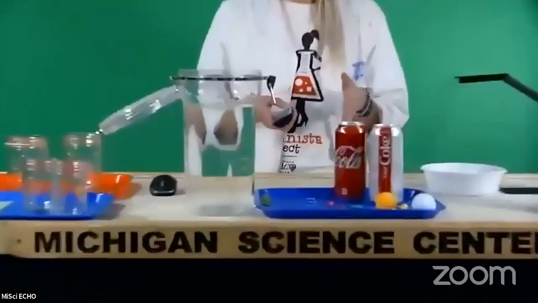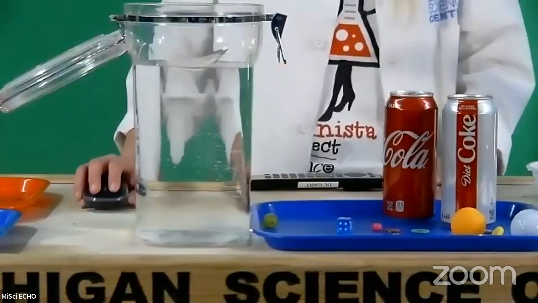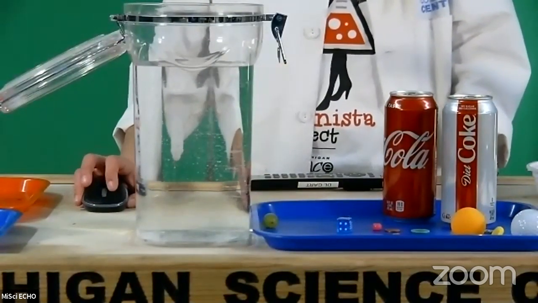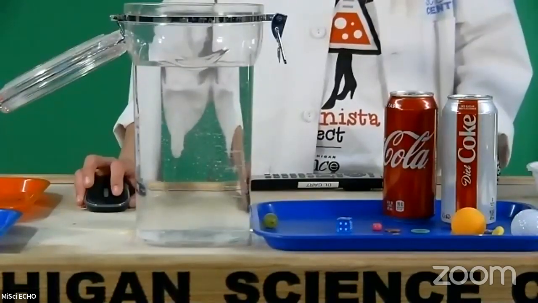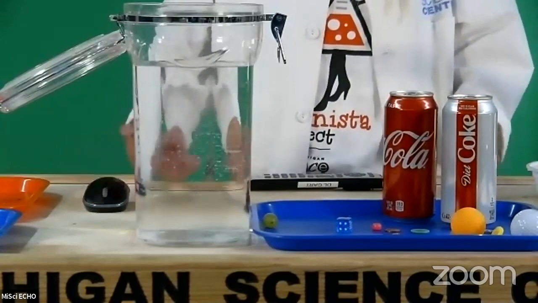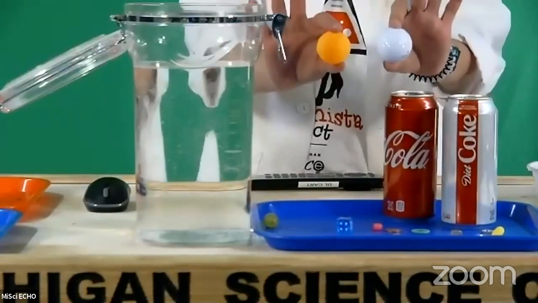So you could very easily recreate this experiment at home using any objects that you're curious to find out whether that object will sink or float. So we'll go ahead and we'll pick an object. Let's first talk about these two objects right here. So I have two spheres or two balls.